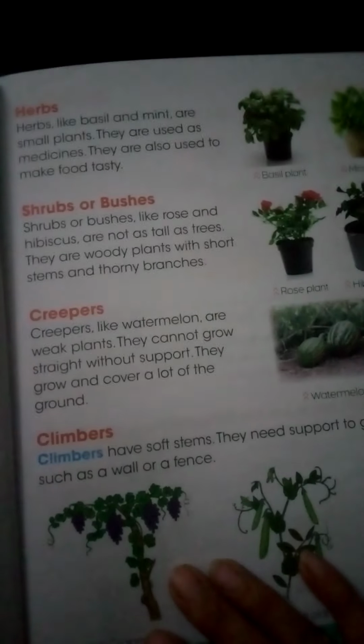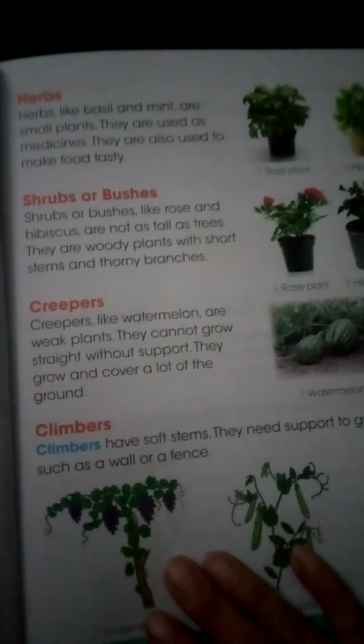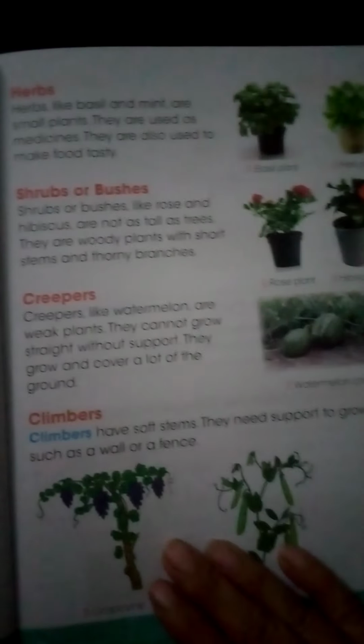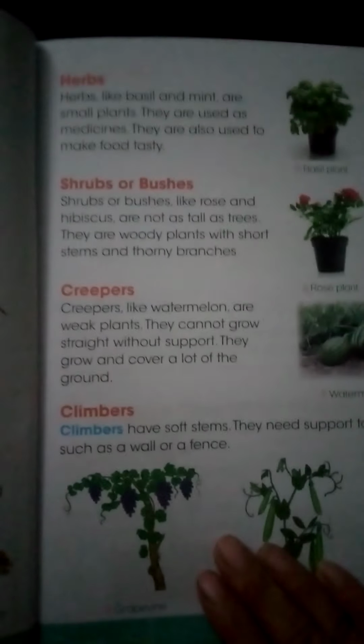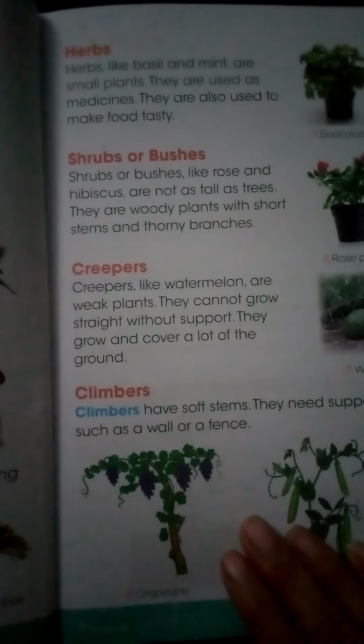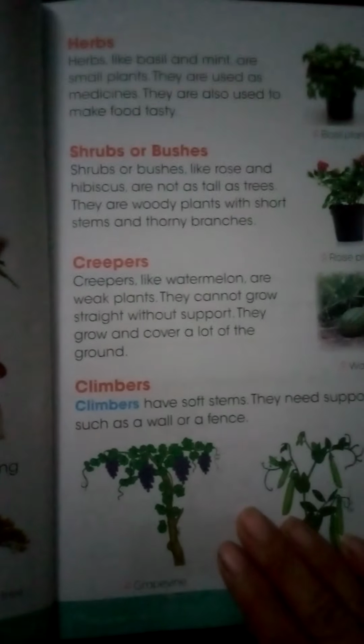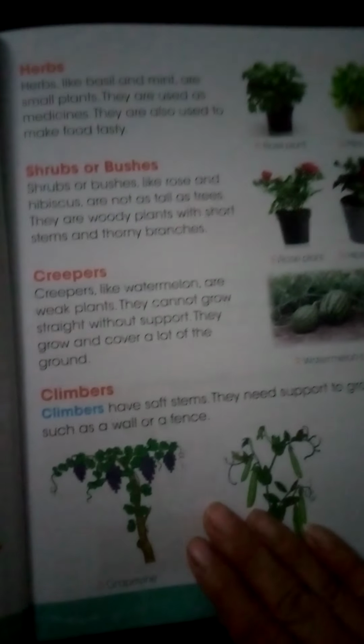Now, herbs. Herbs like basil and mint are small plants. What are herbs? Small plants are called herbs. For example, mint, basil, coriander, oregano, thyme, rosemary. They are all herbs. They are used as medicines. They are also used to make food tasty.